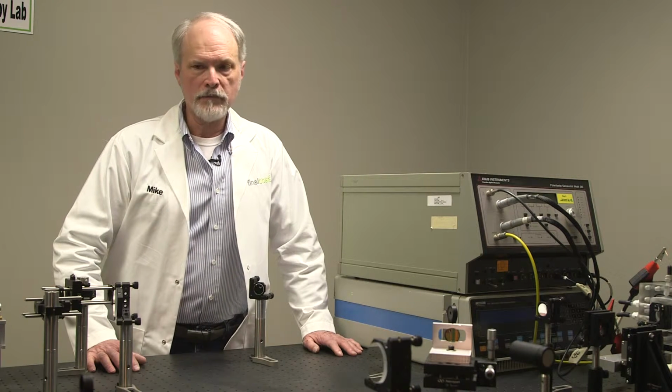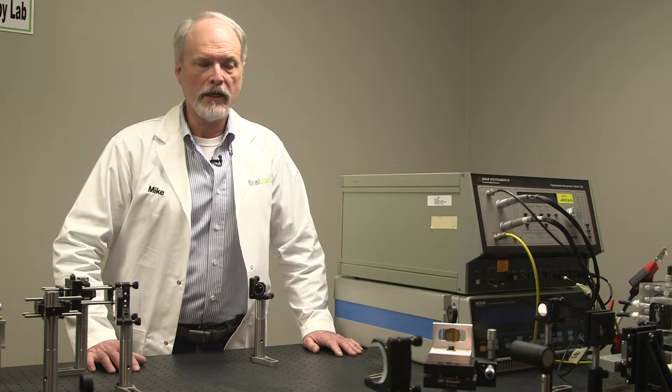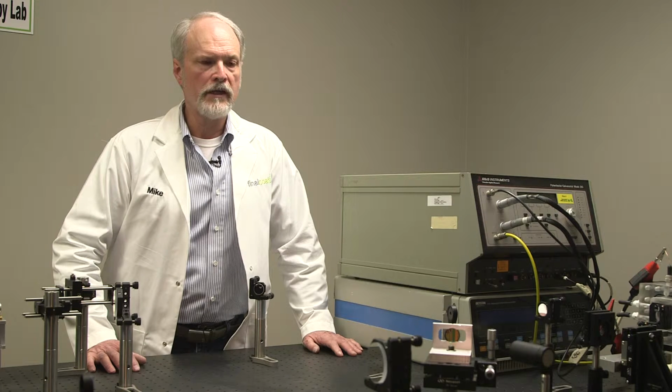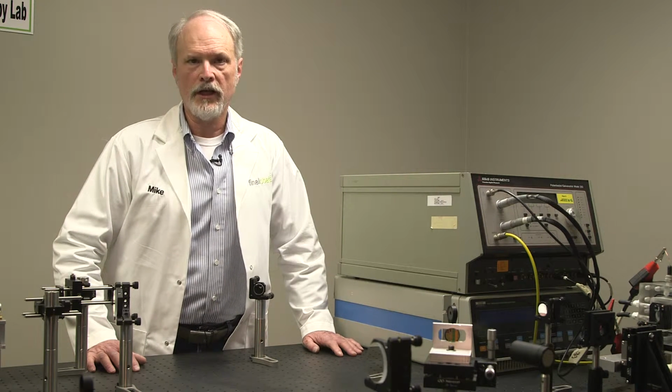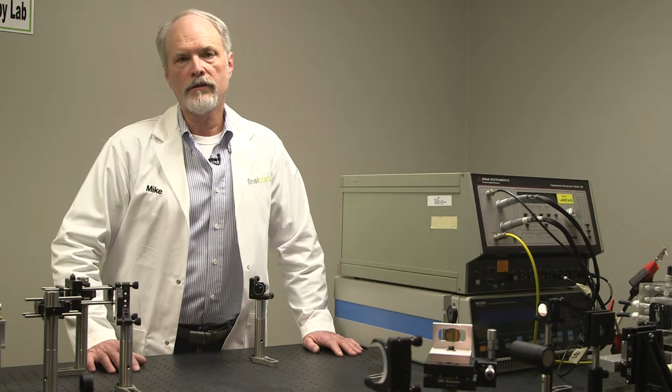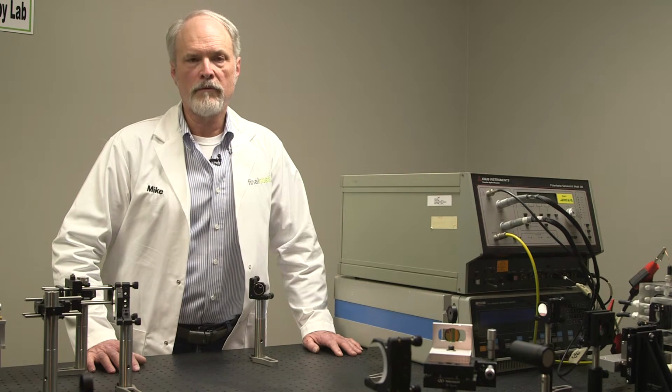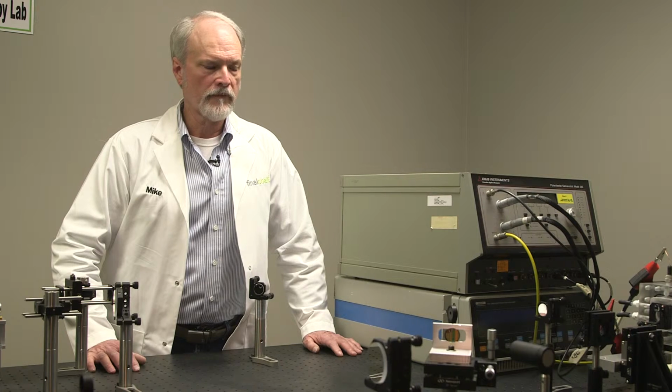And so with a Raman spectrometer, we can actually identify the zinc oxide or zinc hydroxide or whatever film is on that surface, and we can also then watch its thickness change over time with the intensity of the Raman spectrometer signal.